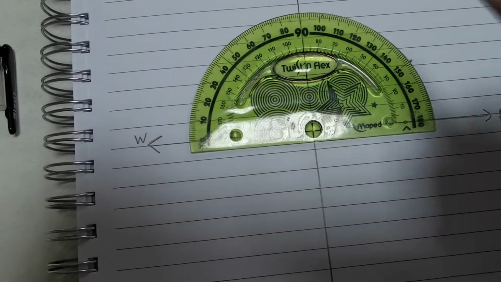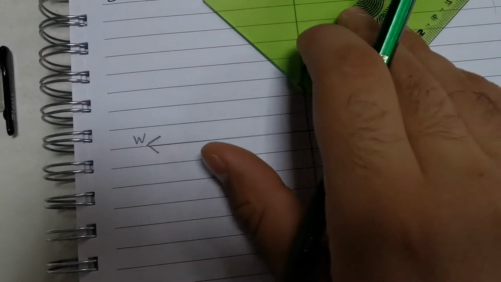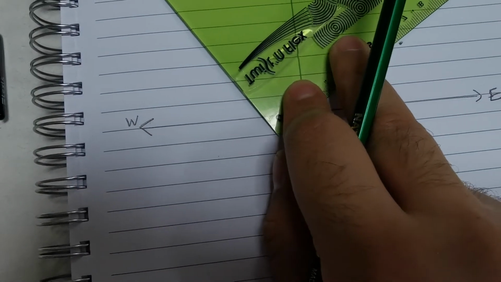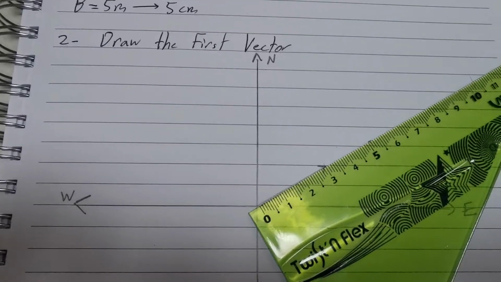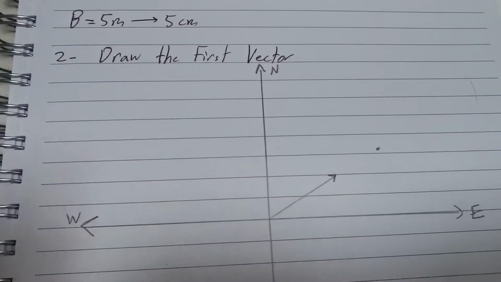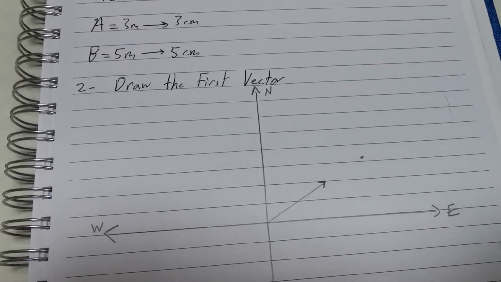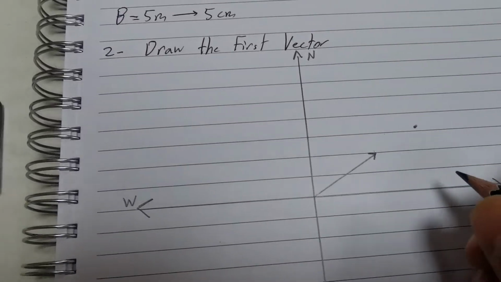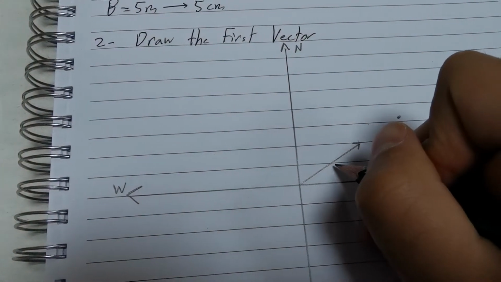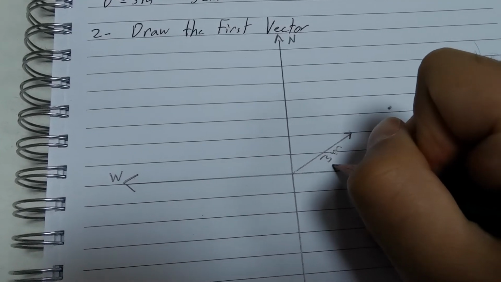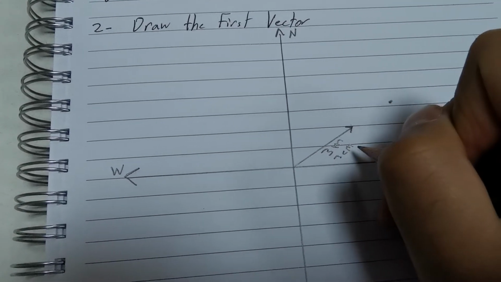How many centimeters? I need 3 centimeters to represent the 3 meters. You see, I didn't go all the way, I only went till the 3 centimeters. So this is my first vector A, which is the 3 meters, or we can just write the 3 centimeter vector, or just write it 3 meters. 3 meters, and I use the 3 centimeters to represent it.